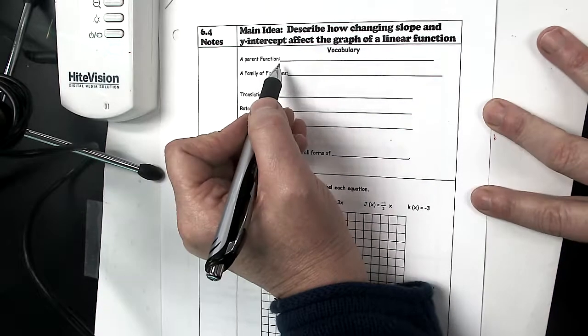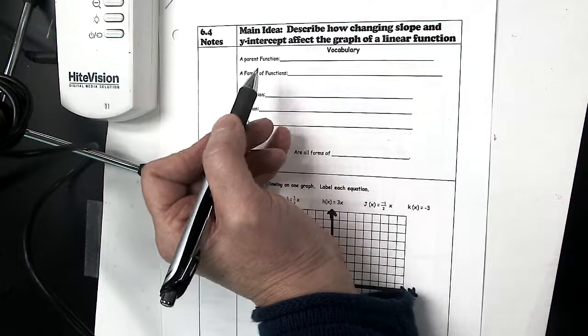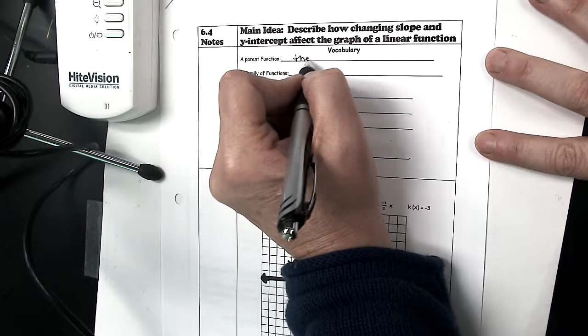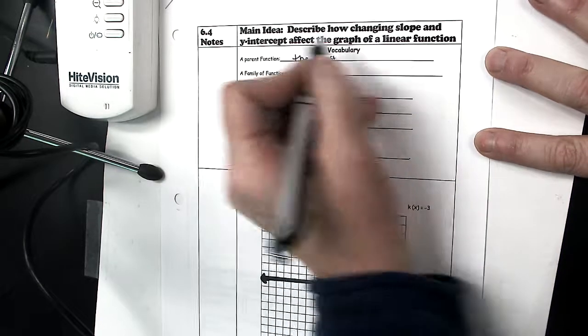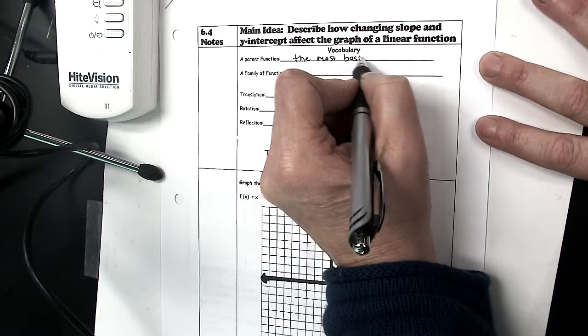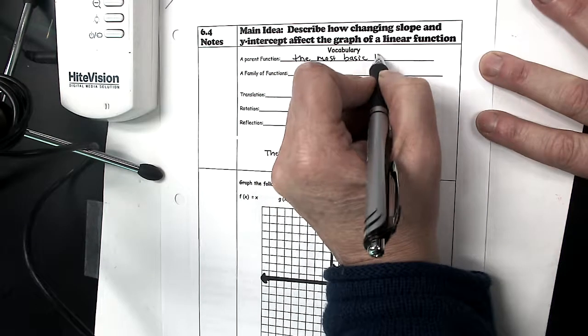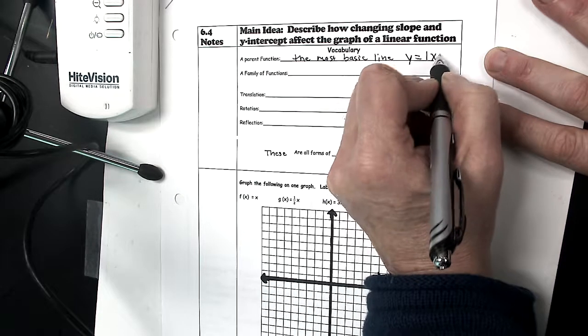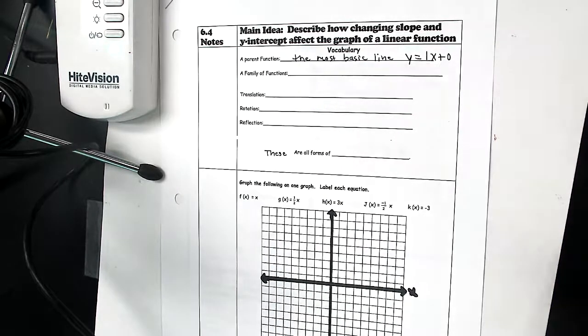what is a parent function? The parent function is the most basic line. And I'll tell you what that most basic line is in just a second. The most basic line is actually y equals 1x plus 0.